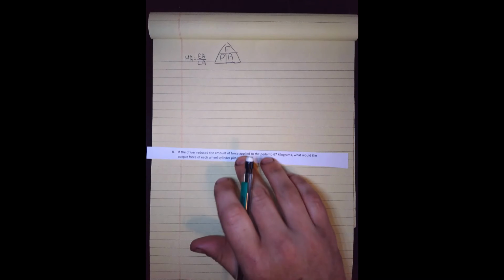On to question 8. This is another multi-step one. If the driver reduced the amount of force applied to the pedal to 67 kilograms, what would the output force of each wheel cylinder piston be? So we've seen this before, right? So we're going to have to do a few things.